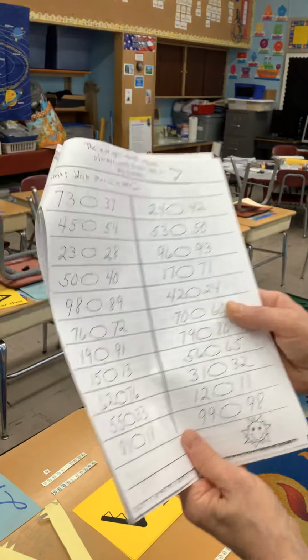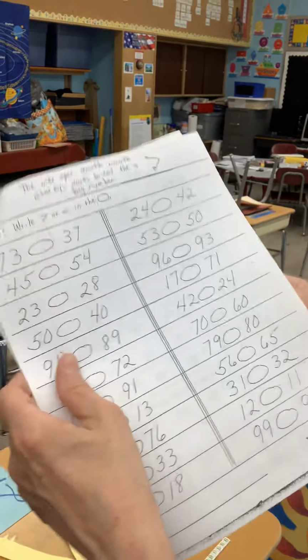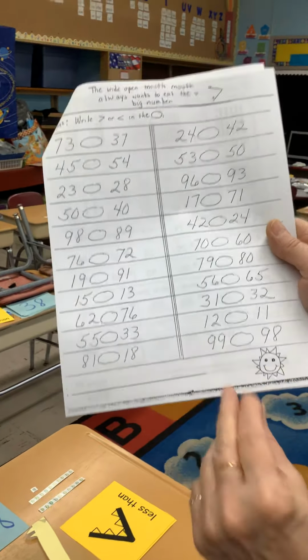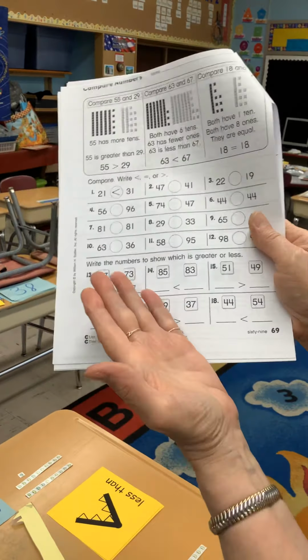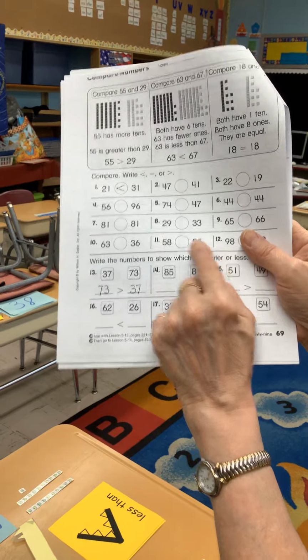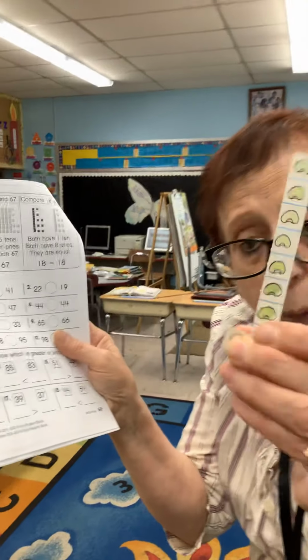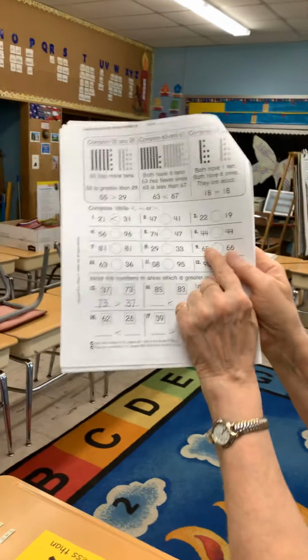And then I gave you a practice sheet where you can just practice putting the right sign in. Put the right sign, okay? On the back of that paper, it's just some more practice. So look, you just put the right sign. And remember, if you're not good with numbers, please use these. That's why I gave them to you, okay? Use those, put the right sign.